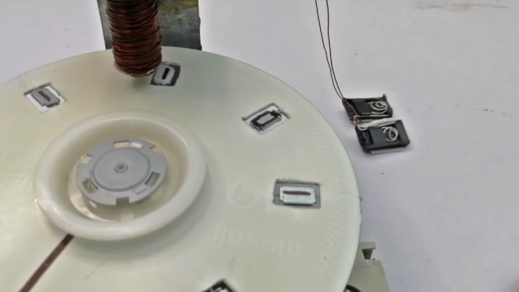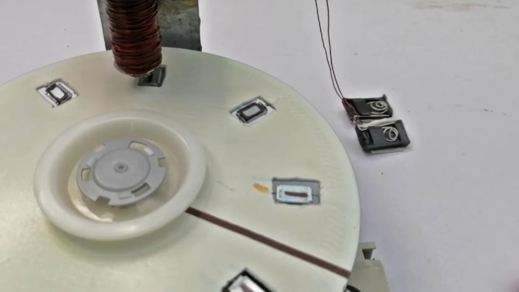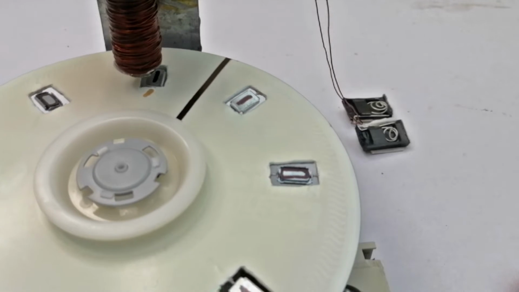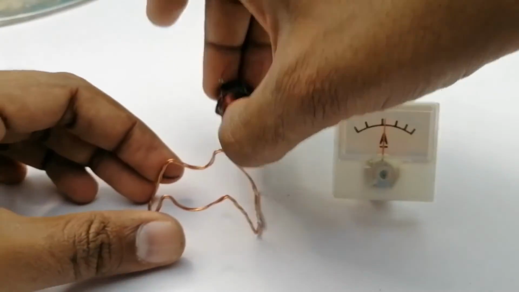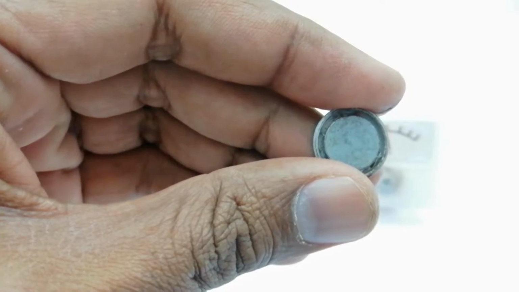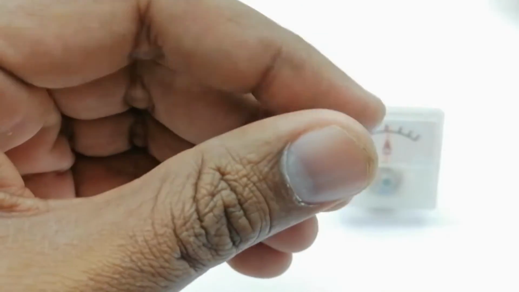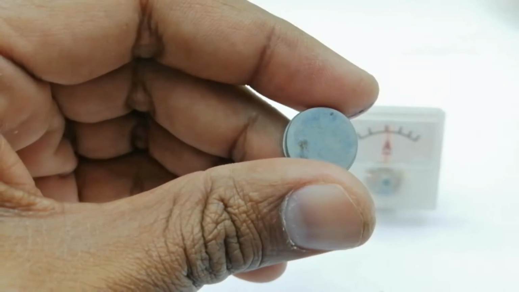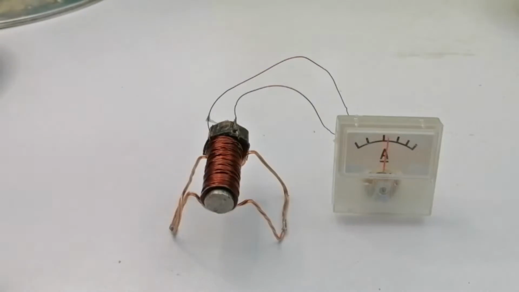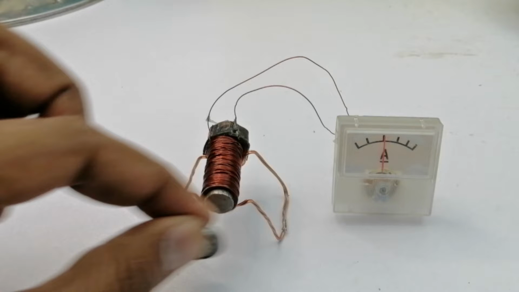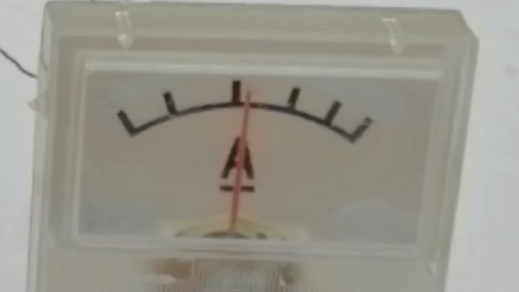But reading data from it is even more interesting. Let's understand how to read data from a hard disk. This is a voltmeter we have. We connect it with the same coil head. We have a permanent magnet. Let's move this permanent magnet fast in front of this coil and see what happens. As we move the magnet in front of the coil, an electric current is generated which moves the needle of the voltmeter forward. Let's see the needle's movement in slow motion. As soon as the magnet moved in front of the coil, the needle of the voltmeter moved forward.